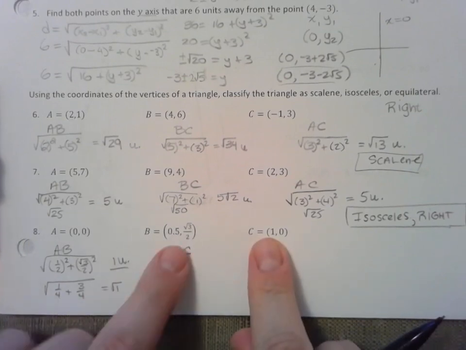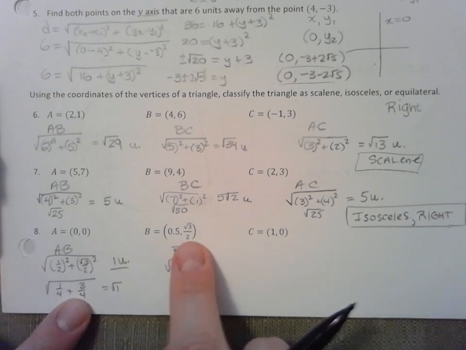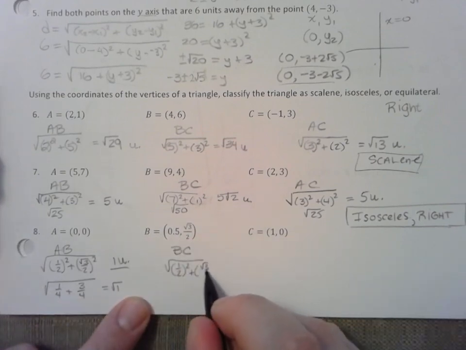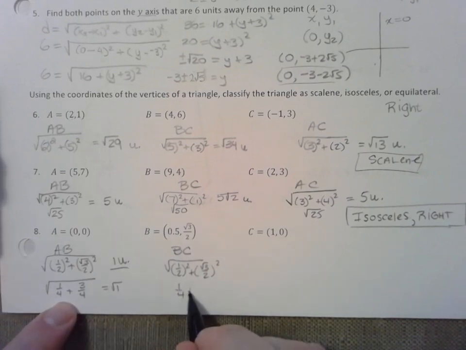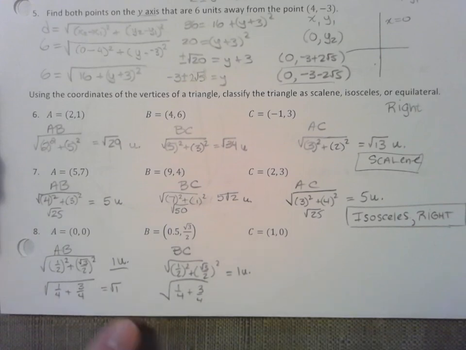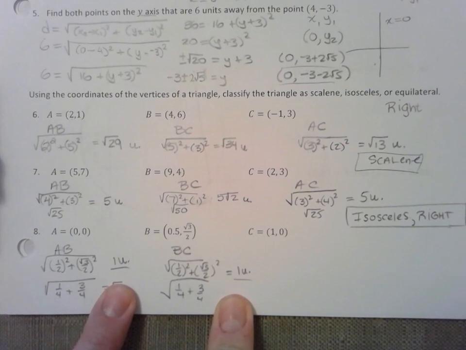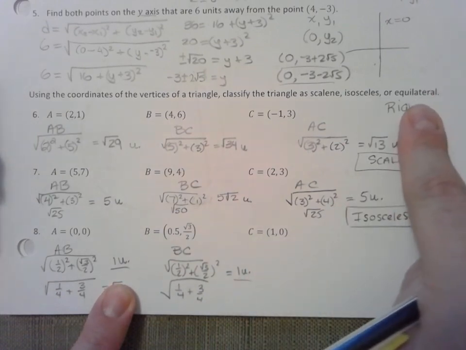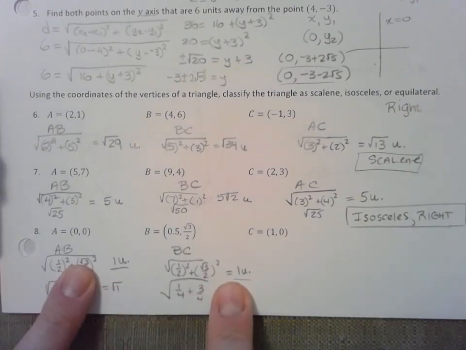For BC, the distance horizontally is 1/2. The distance vertically is again root 3 over 2. And since we found last time that 1/4 plus 3/4 gave us 1, the square root of 1 is also 1 unit. So now I know that this triangle is isosceles. I can also test if it's equilateral. You wouldn't test if something is equilateral unless you knew from the first two sides that it was isosceles. Equilateral triangles are also isosceles, but it doesn't work the other way around.